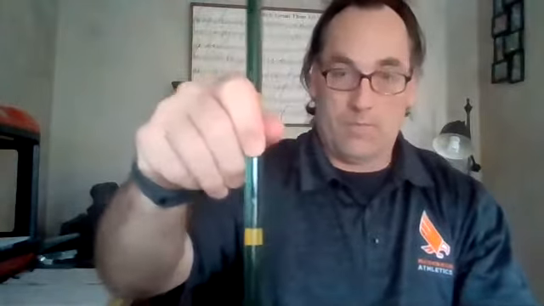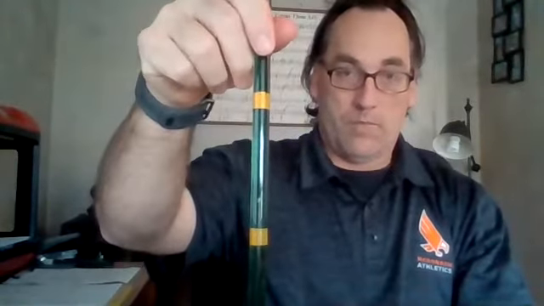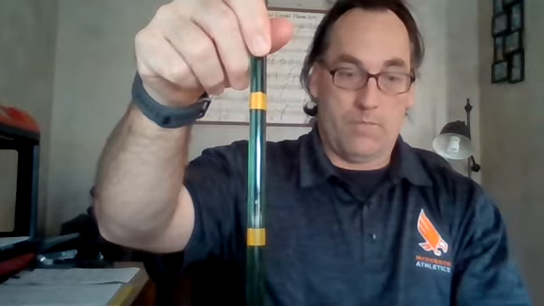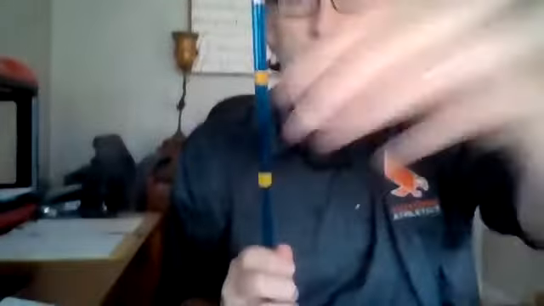Green at 20. 6.6. And then blue at 20. 3 even, 3 seconds.